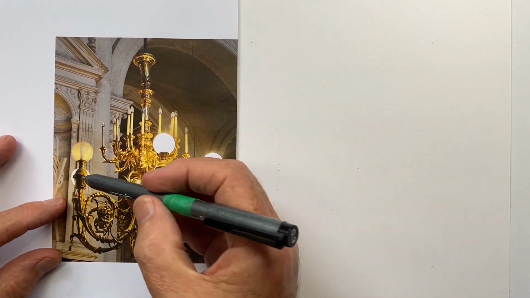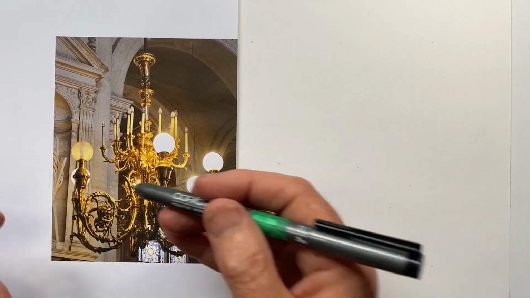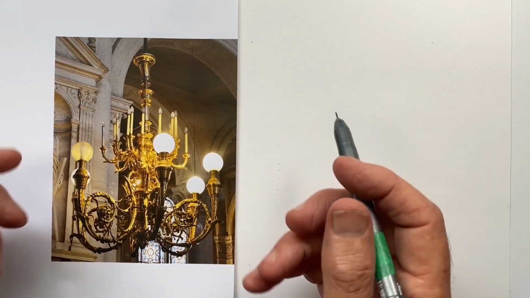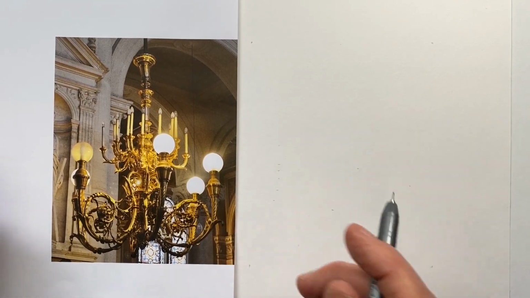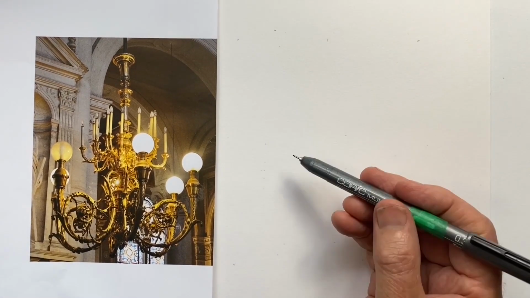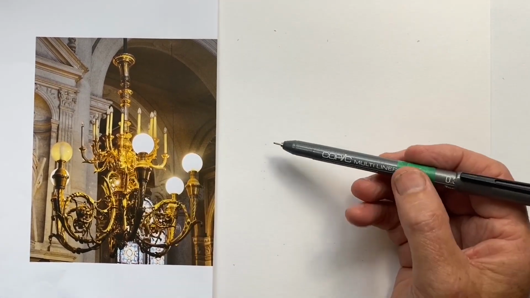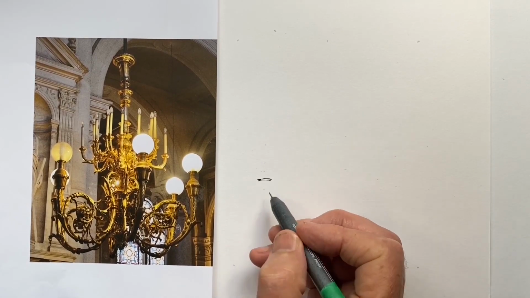So I will be wanting to put some of these shadows in as well, because they will help to define the overall shape of this chandelier, which is in Saint Trinité in Paris. So let's start. As always, I'm going to start drawing with a section of the structure that is easiest to draw and keep with a sense of right proportion.